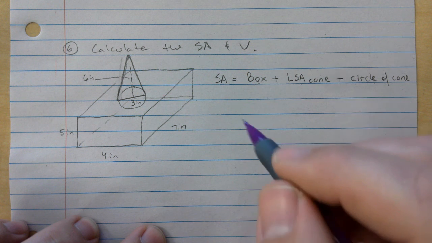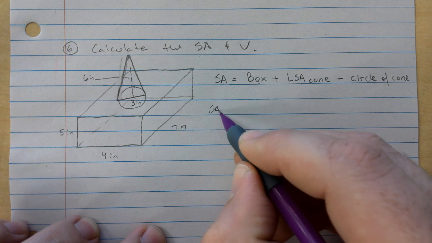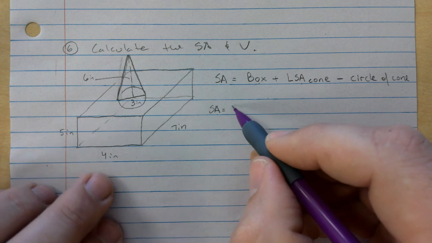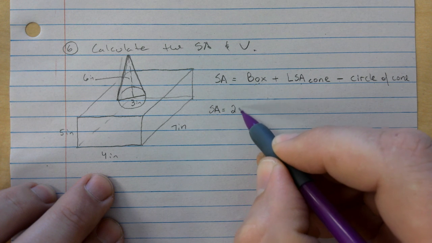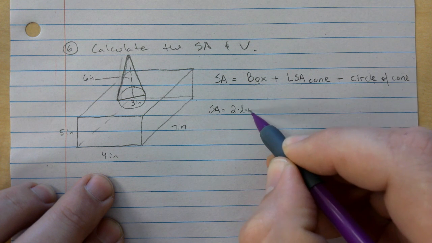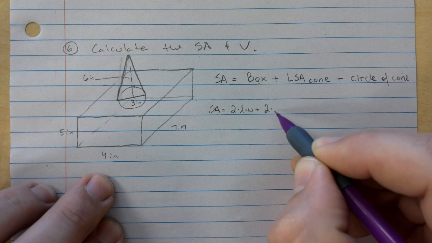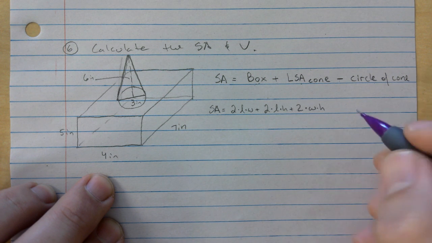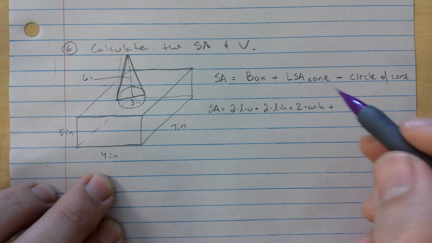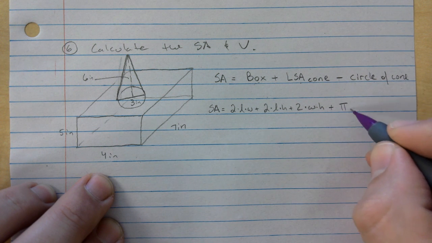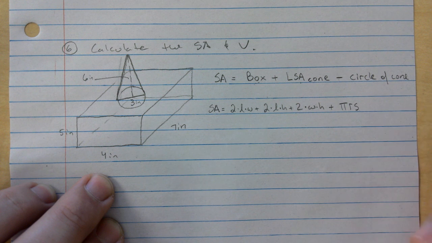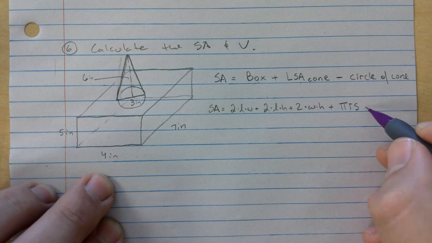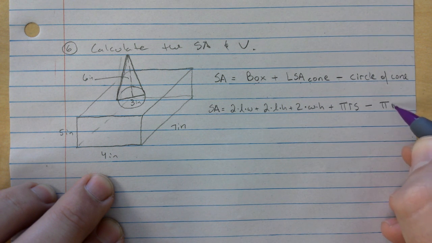Okay? So surface area would be 2 times length times width plus 2 times length times height plus 2 times width times height plus pi r s, that's this, minus pi r squared.